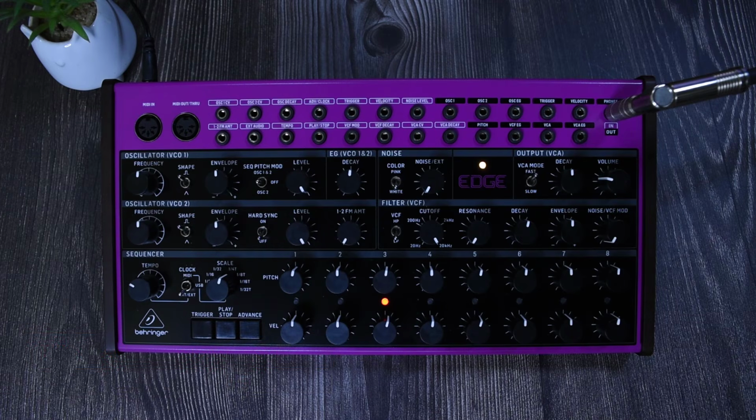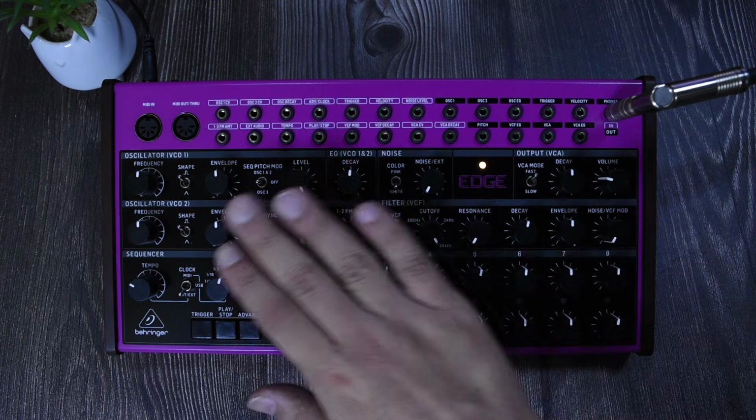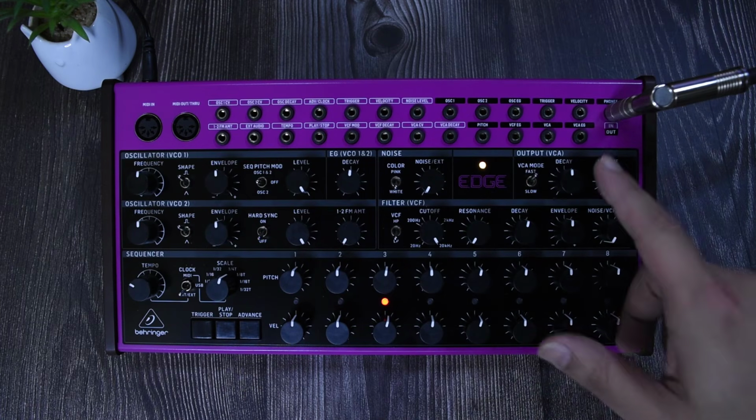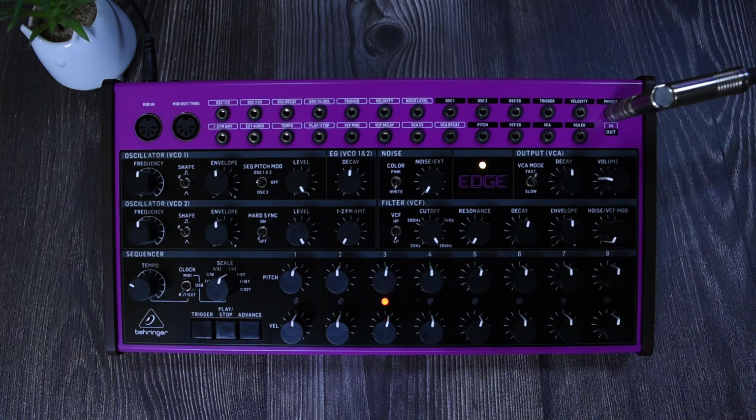The EDGE is not a traditional drum machine. Yes, you can create percussive sounds, but I'm pretty sure that you will end up using it in a different way. Now, first we need to learn all the controls without using the patch bay, and then we will go through all the ins and the outs one by one.